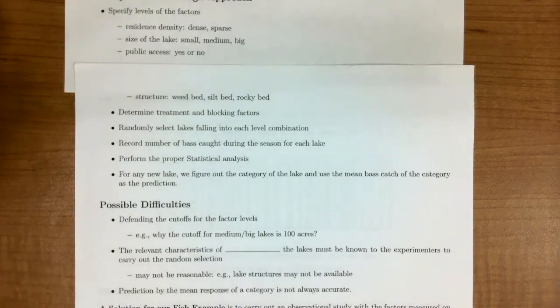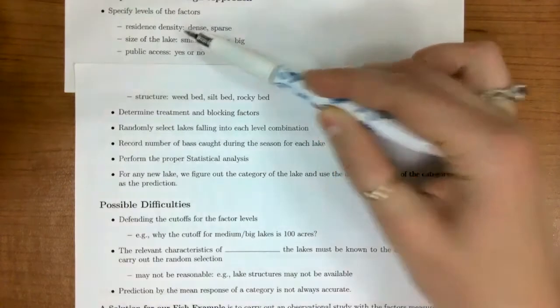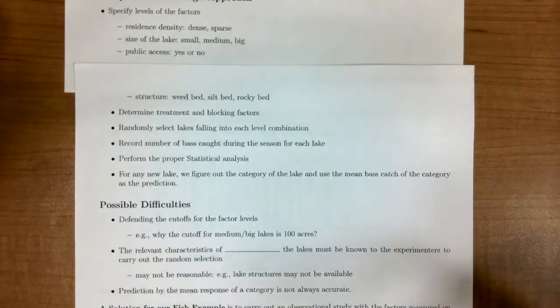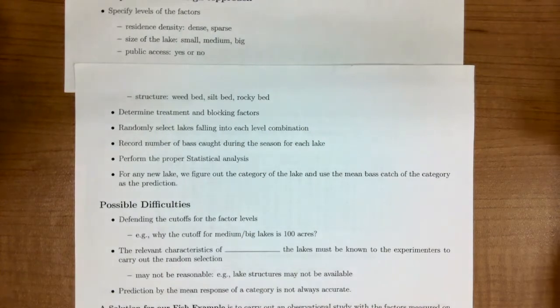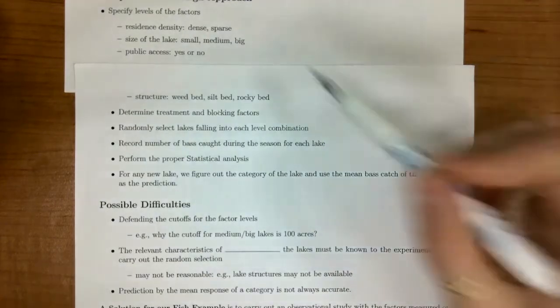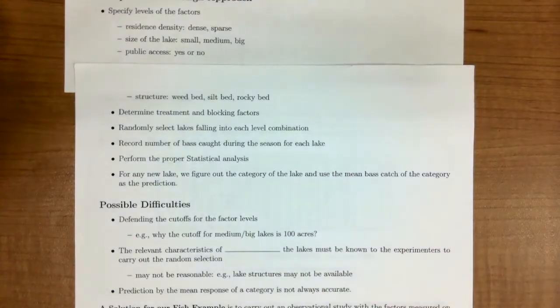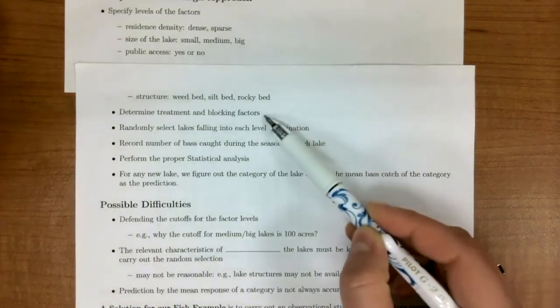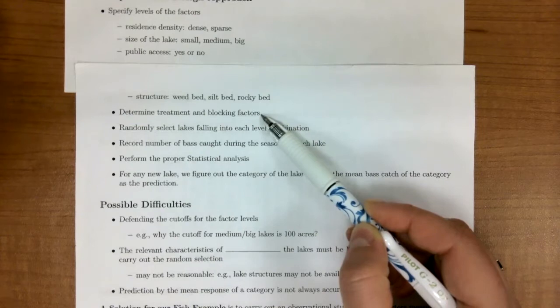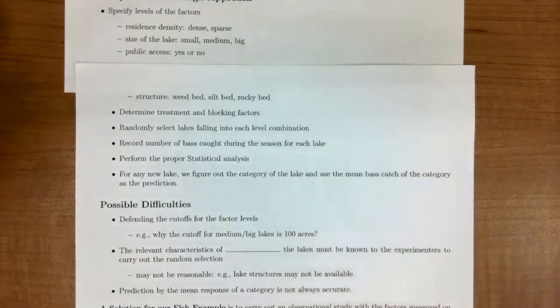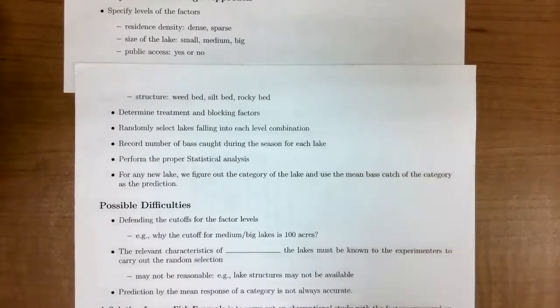So we take these measurements, which are probably mostly continuous. If we think about a residence density, it's not normally labeled as dense or sparse. There's some continuous variable, maybe there's 10,000 people in a population or 20,000 people. The size of the lake would also be continuous, just thinking about how we would measure a lake. So some of these variables are continuous, and we would convert them into these discrete levels. Then once we do that, we can determine what the treatments are, what the blocking factors are. I would probably rely on my fish experts or my fishery commission to help me understand their problem a little bit better.